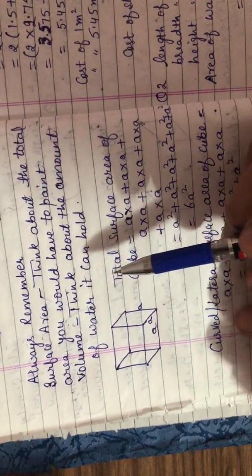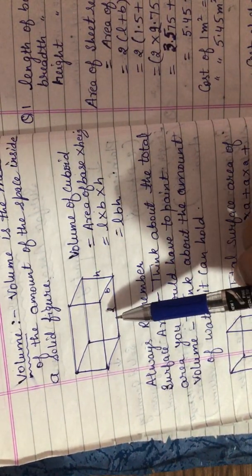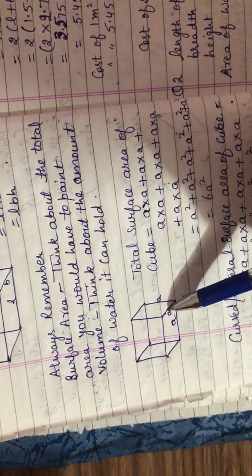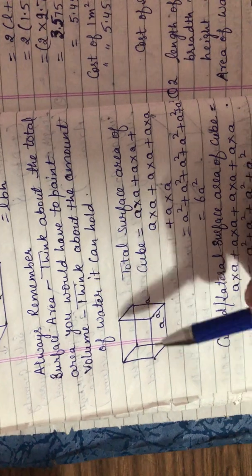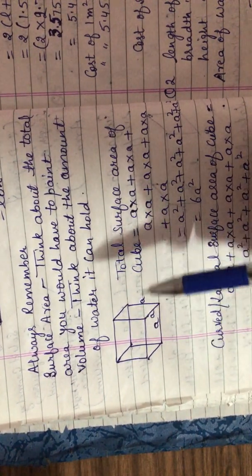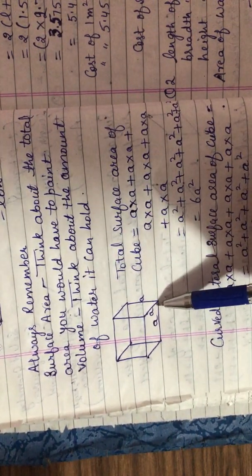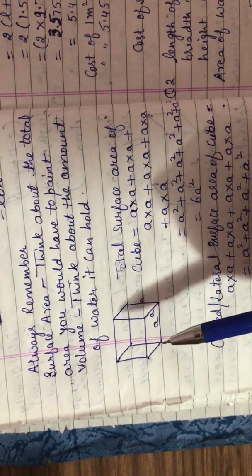So the main difference between cube and cuboid is that in cuboid all the six faces are rectangles, and in cube all the six faces are squares. And you can see in a square all sides are equal, so here length is A, breadth is A, and height is also A. All the three dimensions will be same.